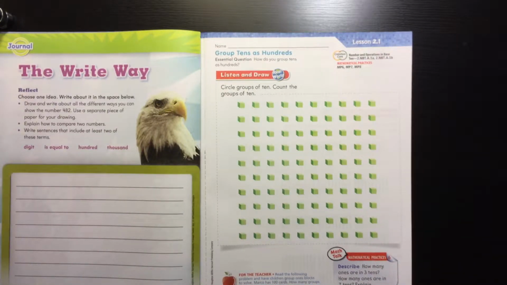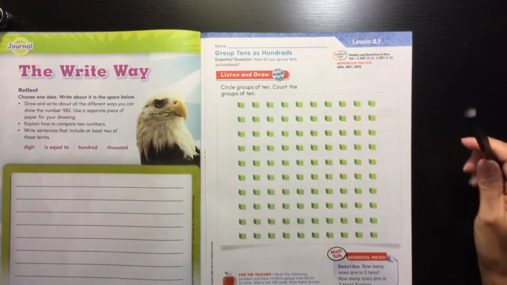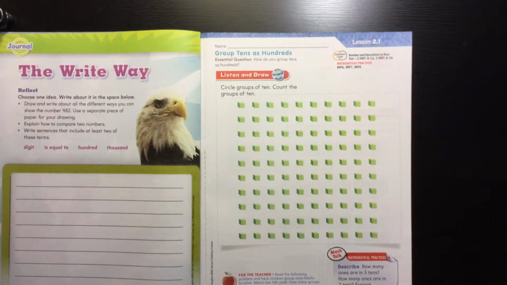Go ahead and pause the video to do that. All right, so you should be on page 75. What we're going to do on this page is circle groups of 10. As you can see, we have a page full of ones cubes.